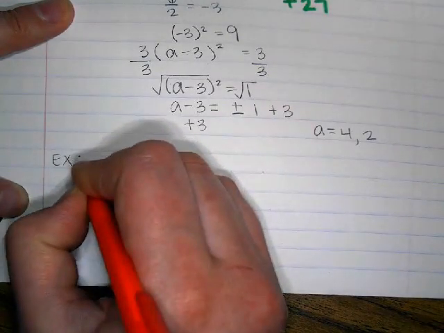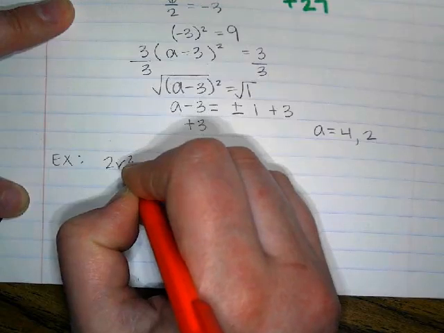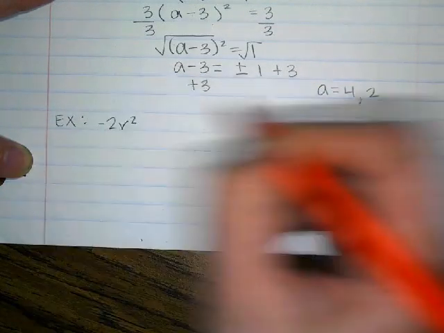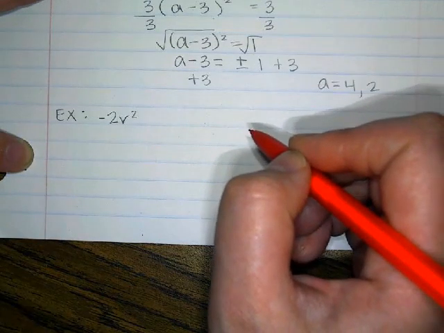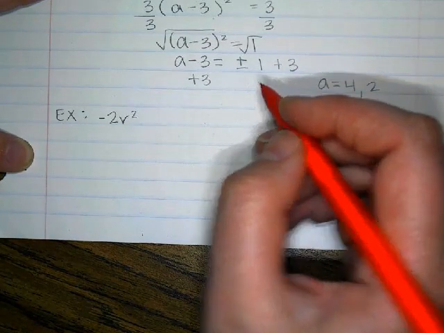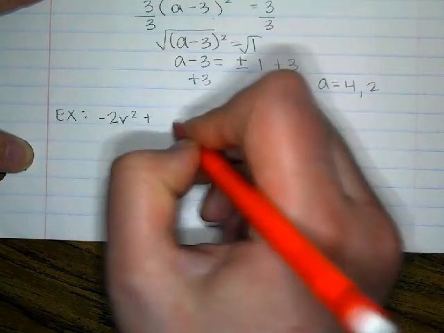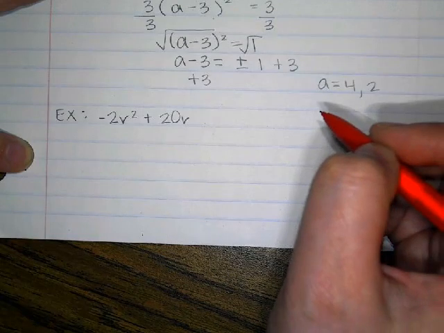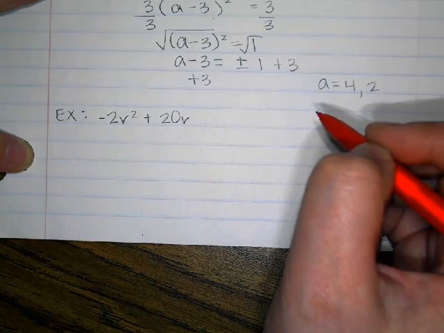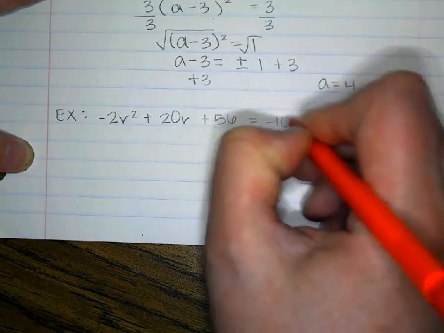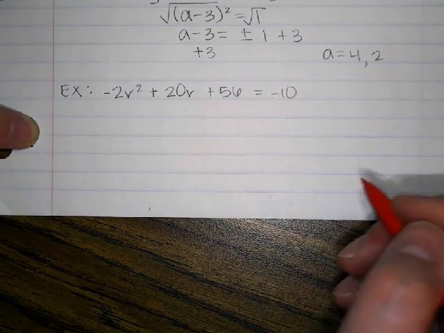Negative 2r squared plus 20r plus 56 equals negative 10. Okay. So what should we do first? Subtract the constant, move it over, okay.